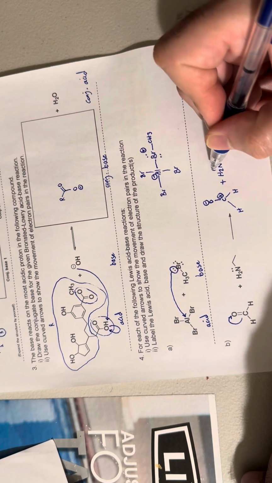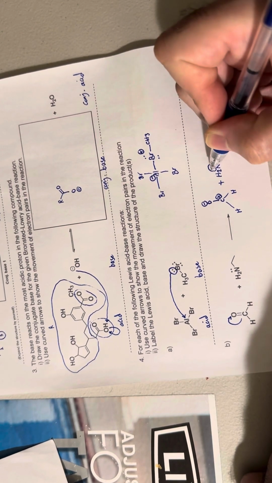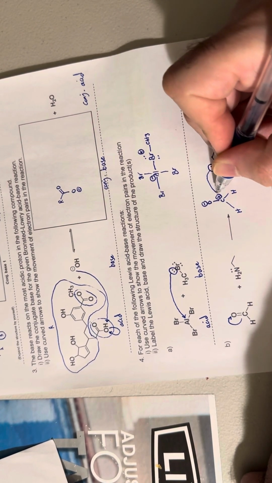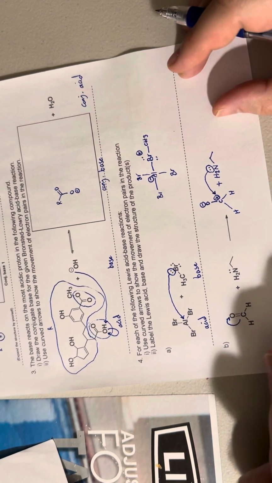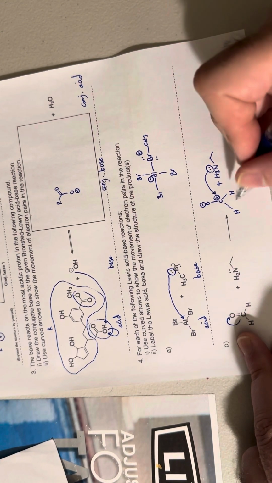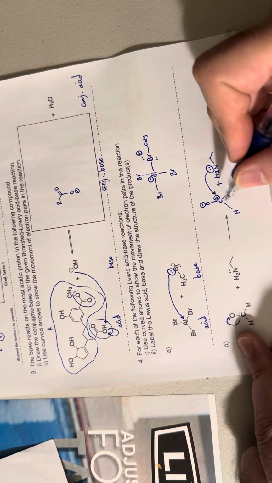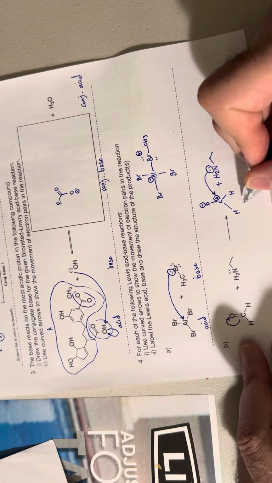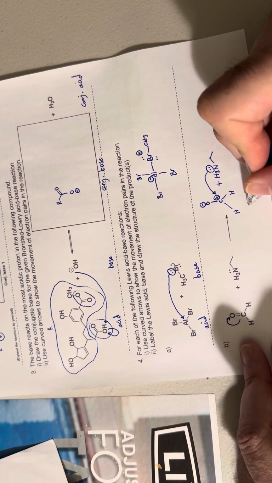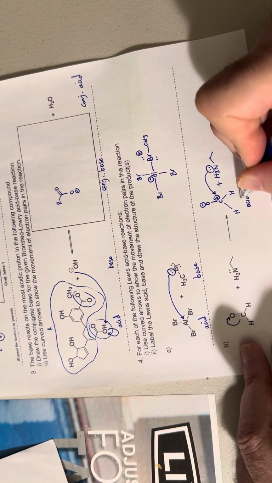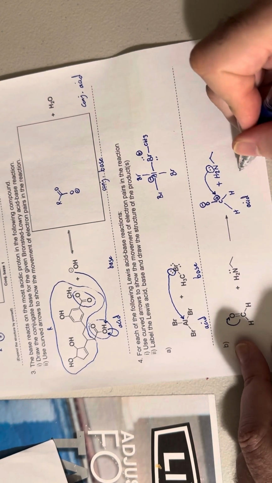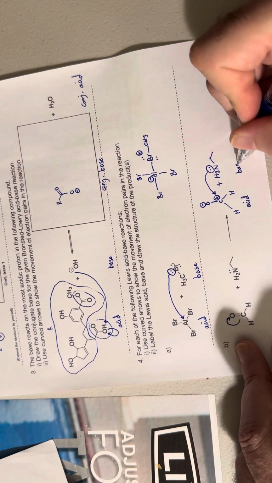So we have this arrow in our process, and accordingly the first reactant will be our Lewis acid, because it receives the free electron pair, and the other one is our Lewis base because it donates the free electron pair.